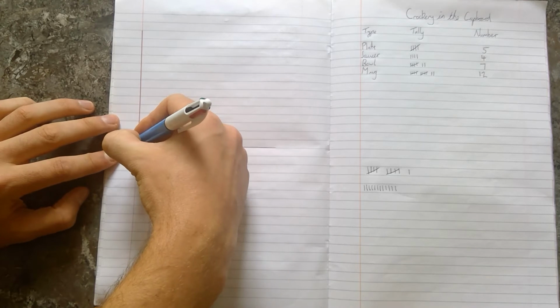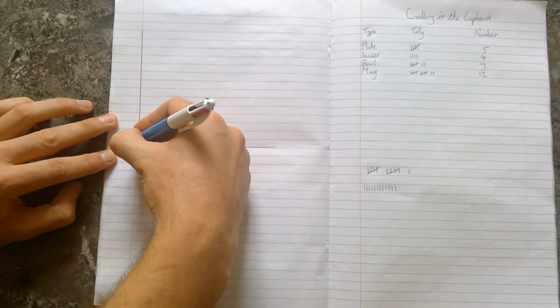Because again, it looks messy. Give yourself space. It's very, very important. Okay. So when we do our bar graphs, we should always be putting 0 here, because this shows that there is 0.